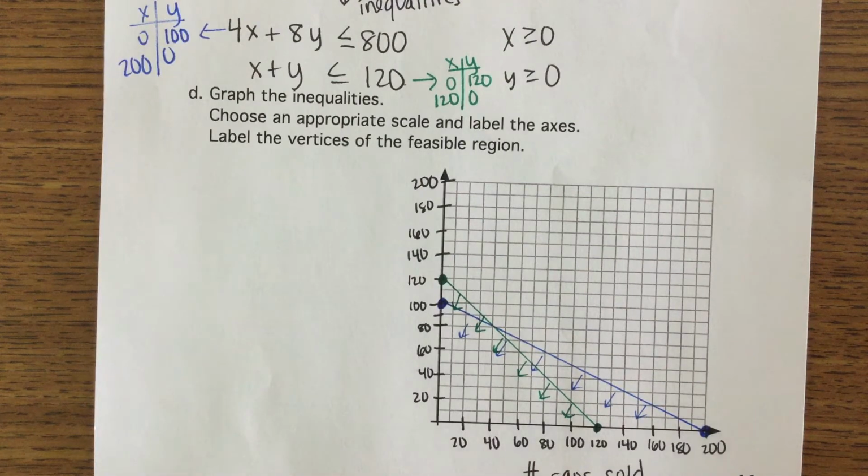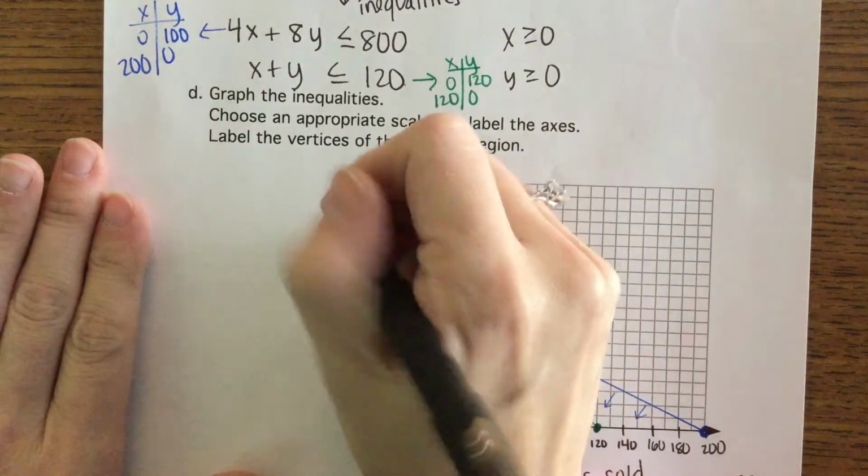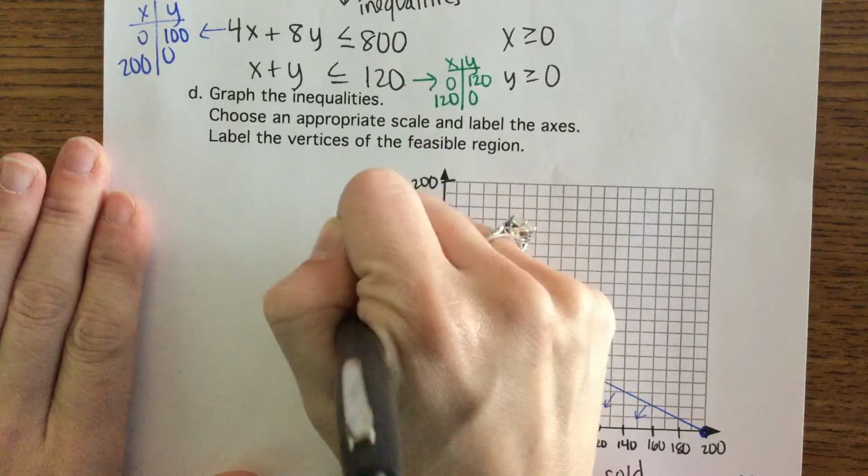I never labeled my y-axis. Did you guys? Yeah, you did? Good job.